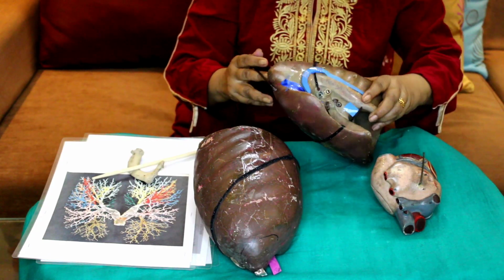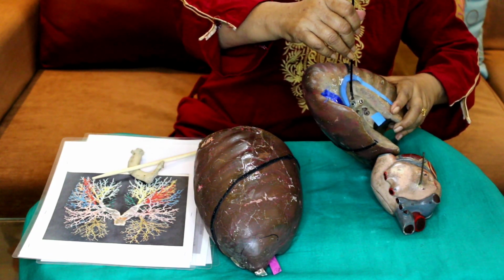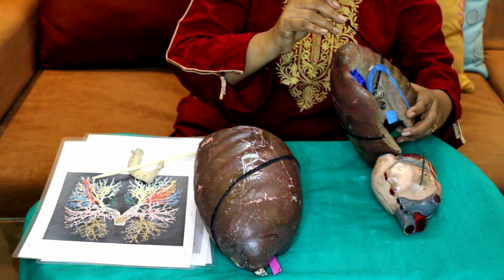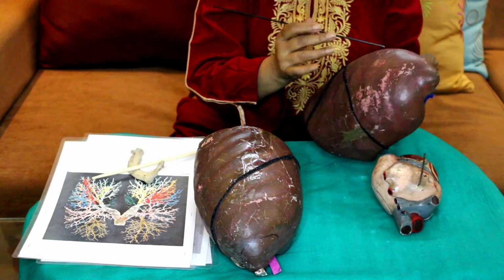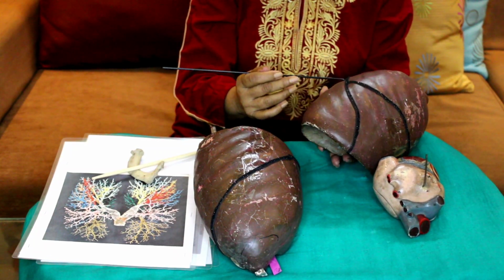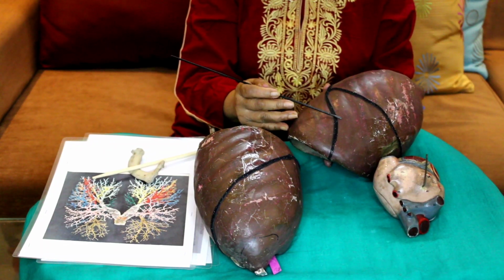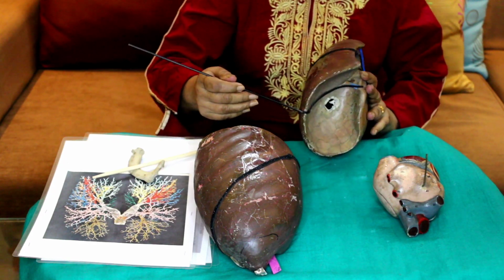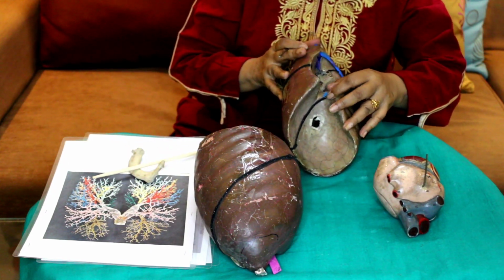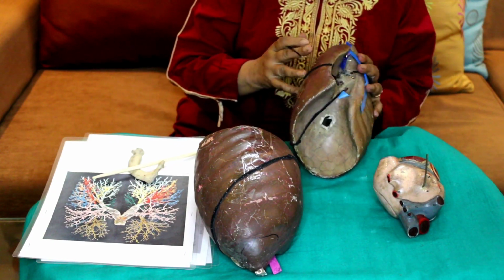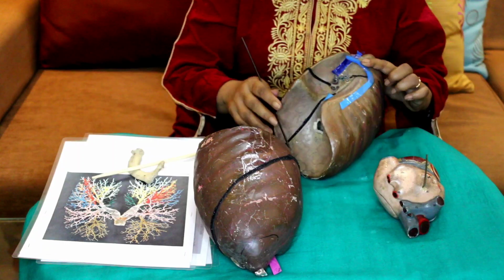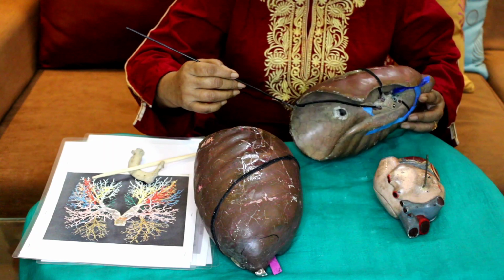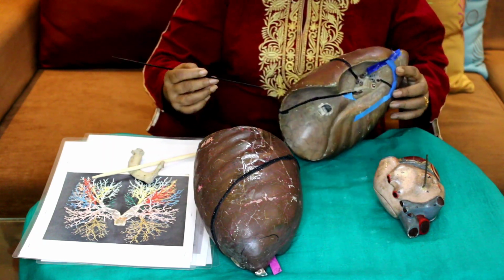You see this fissure, it starts from above the hilum, then it cuts the thick posterior border, then it goes towards the costal surface, and ultimately it cuts the inferior border, and this ends at the hilum of the lung. So this is how you can trace the oblique fissure of the right lung, and also in the left lung, in the same way.